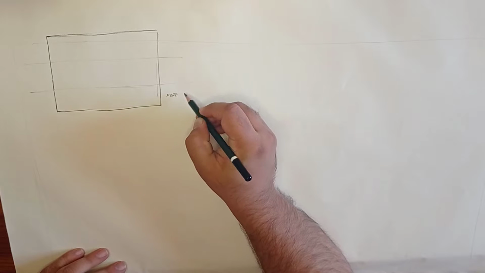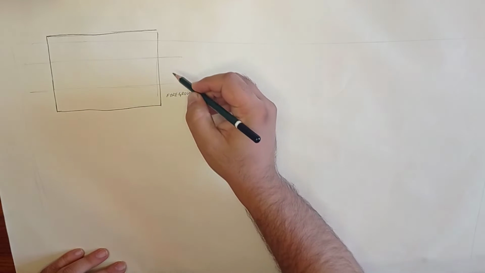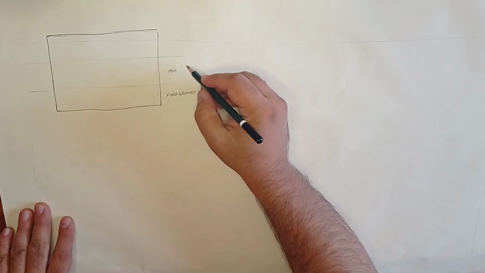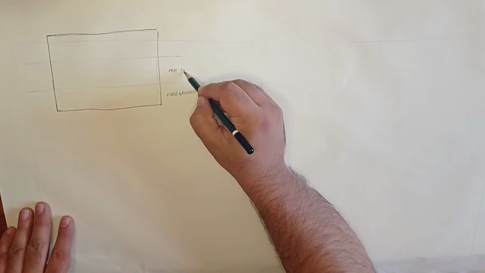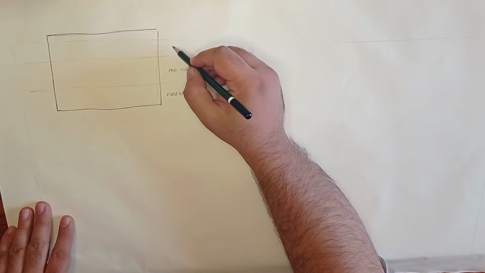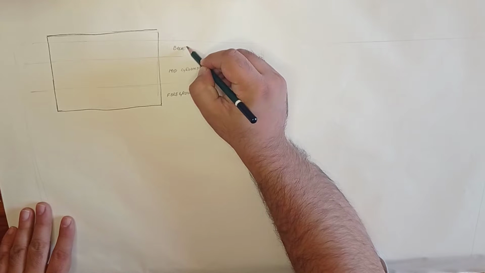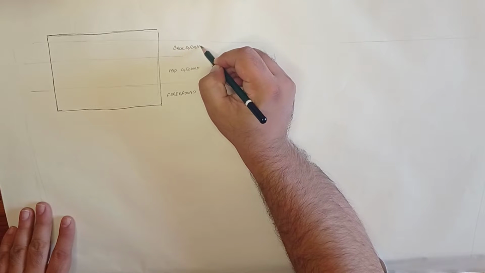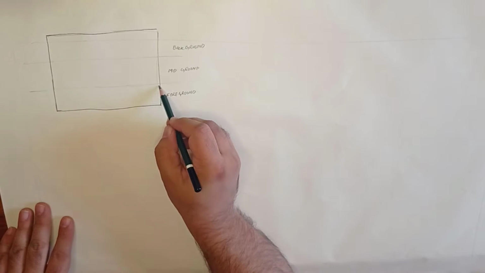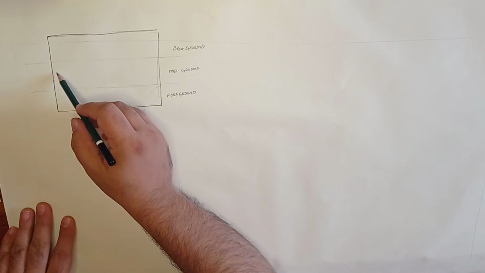I have made a frame, and I am dividing this frame into three different parts, three different grounds: the foreground, midground and background. In landscape it is very necessary to divide your frame into grounds. First comes the foreground, then the midground and background.